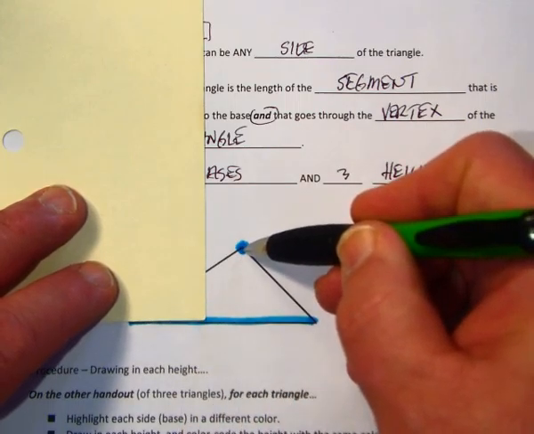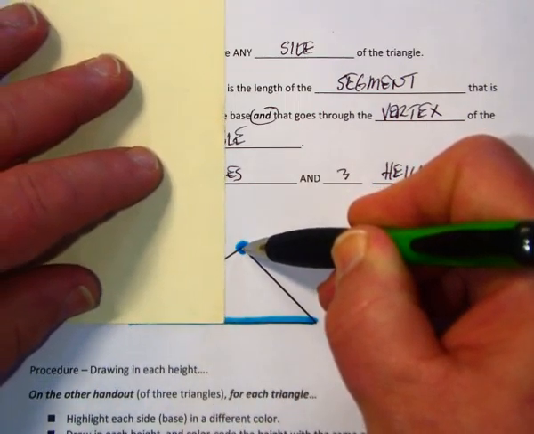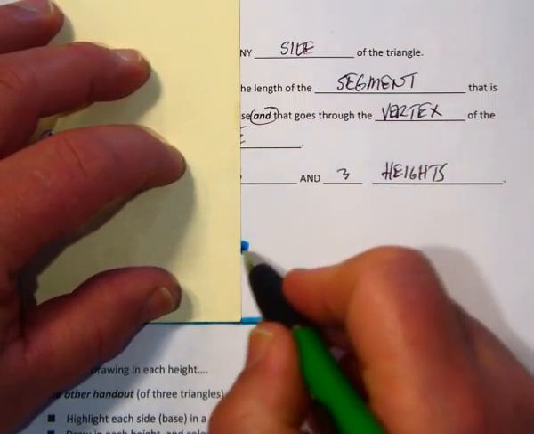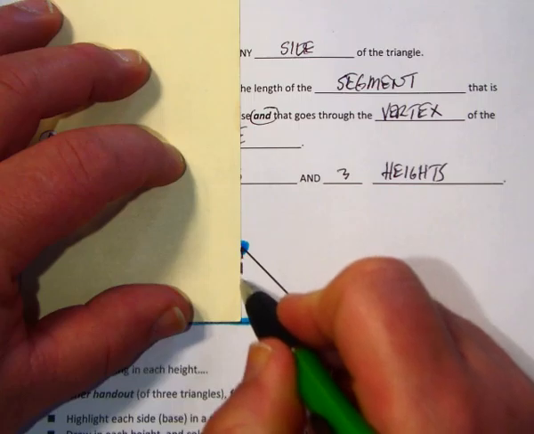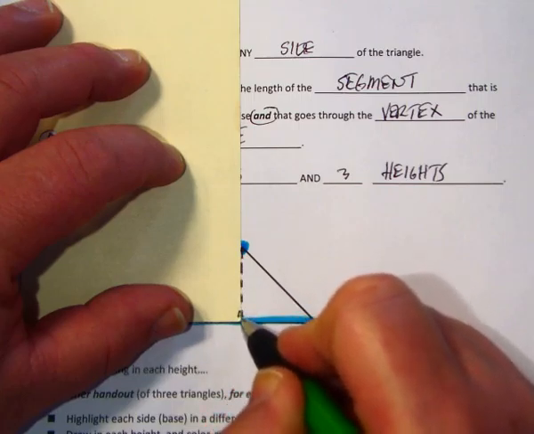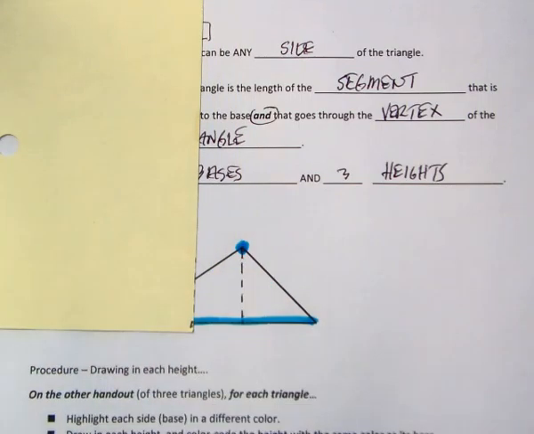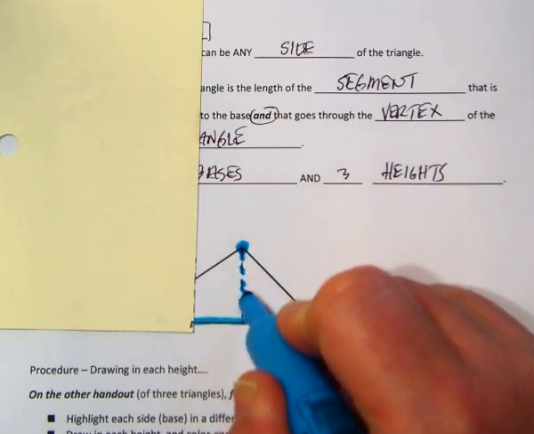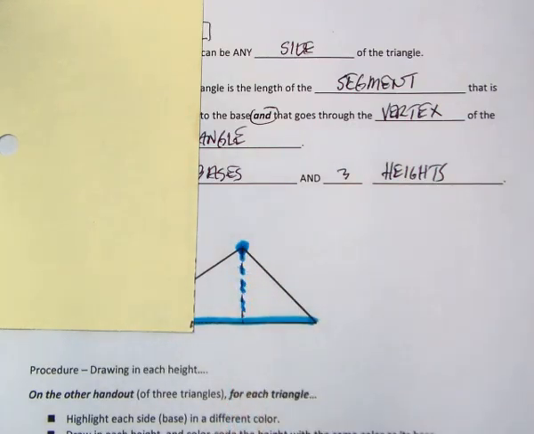So I'm going to put my pen tip right here. I'm going to slide it along right there. And I know it's perpendicular. I know it goes through the vertex. I'm going to draw that in with a dashed line. So I know that it's perpendicular there. And I'm going to color code that with blue also to show that that base and that height go together.